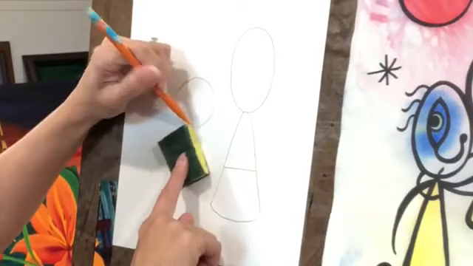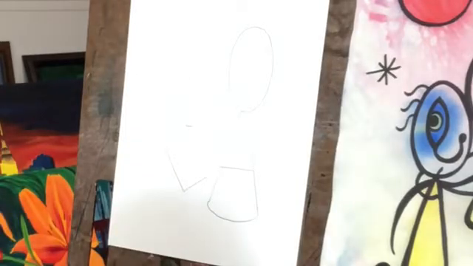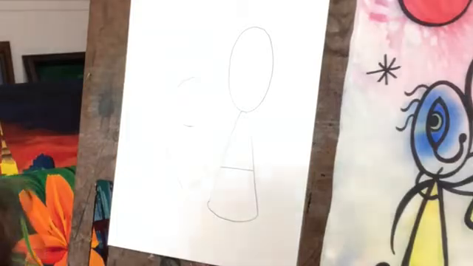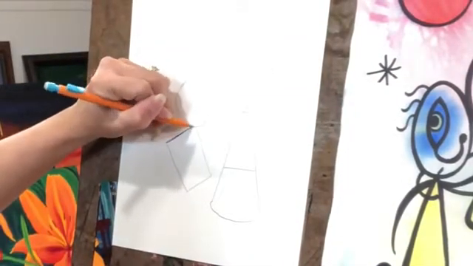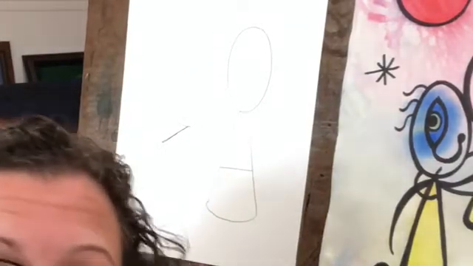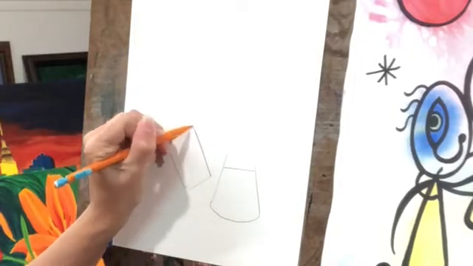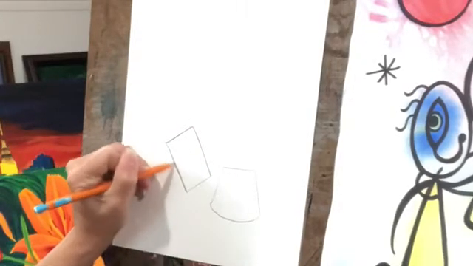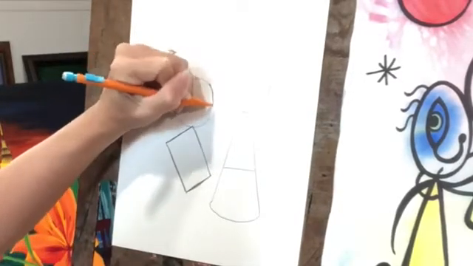So maybe I'm going to give this figure a rectangular body, right? I hope that you can see my lines. I'm looking at the camera, and I think I need to darken up these lines a little bit more so that you can see what I'm drawing here on my white paper.